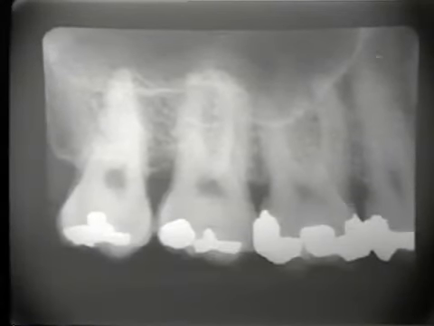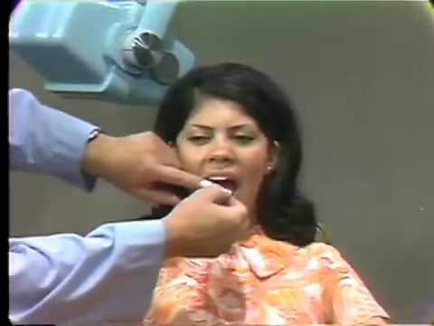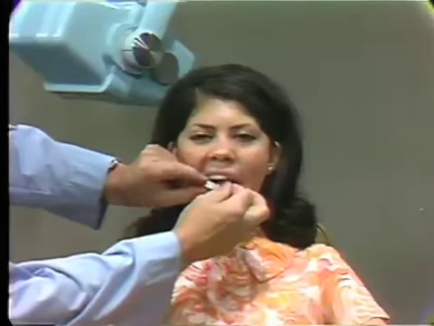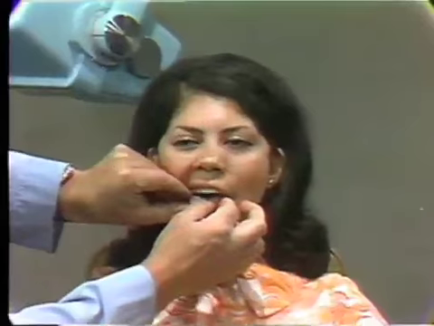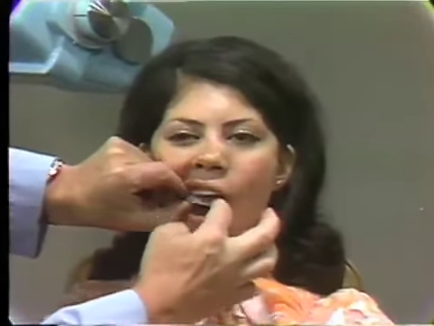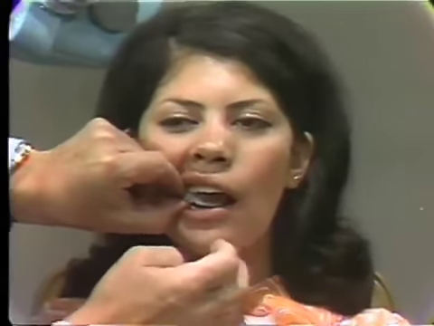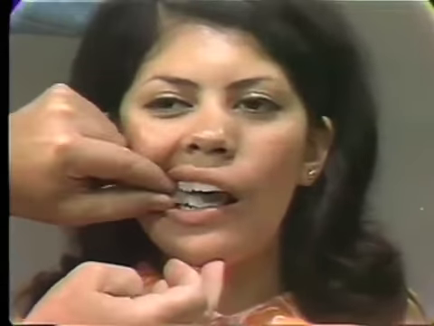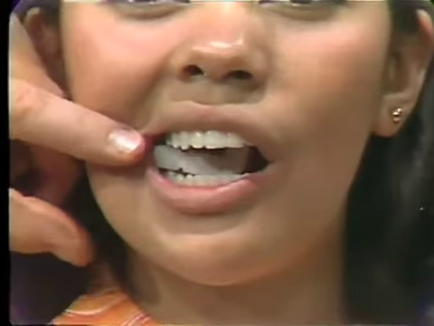Now we'll insert the film in the patient's mouth in the same manner as we did before. Now gently close, please. Now you notice the film is some distance away from the teeth.